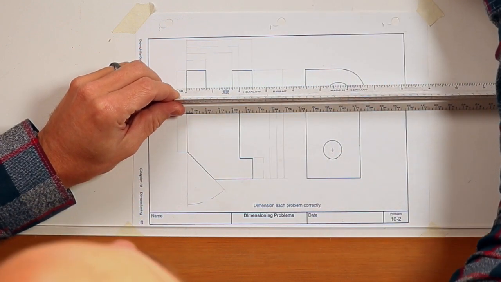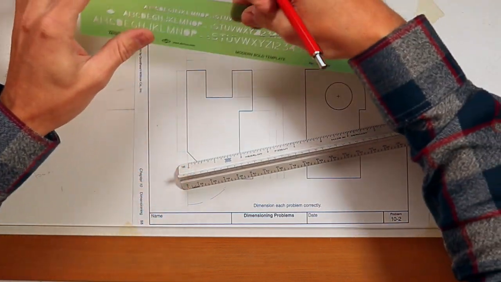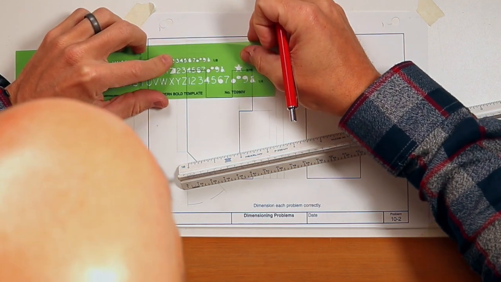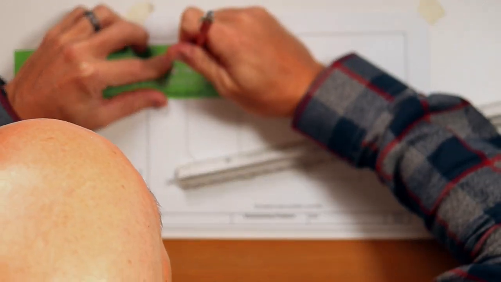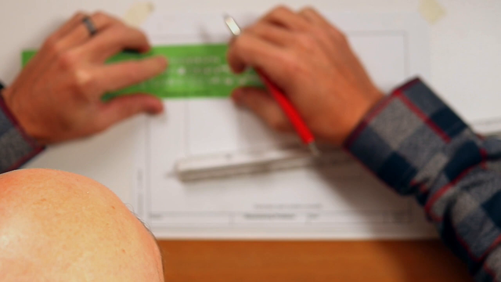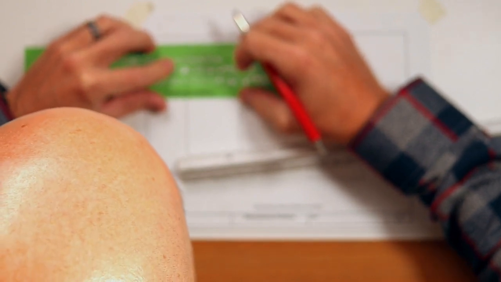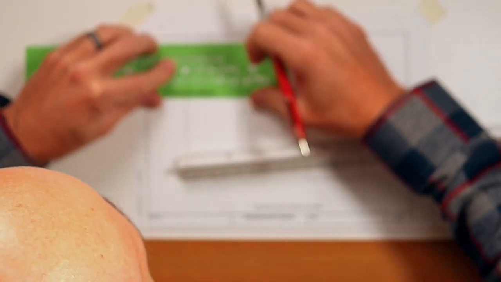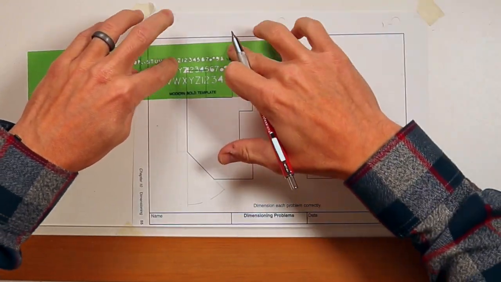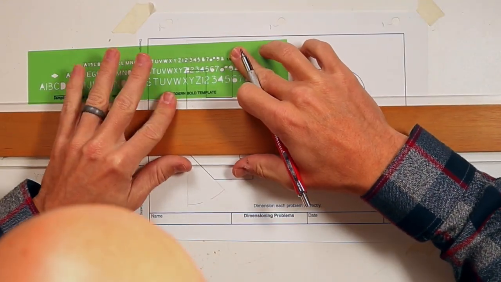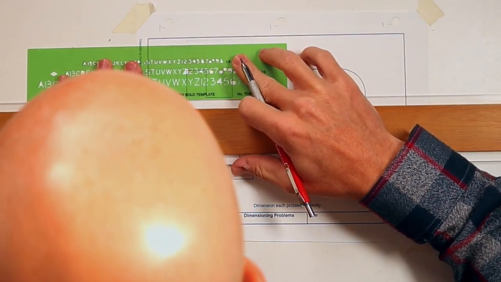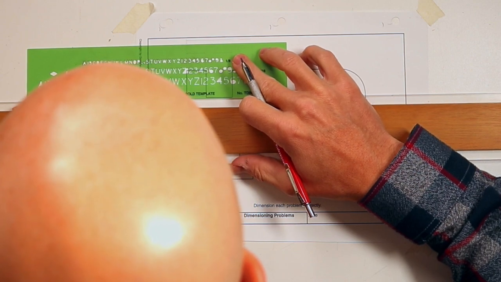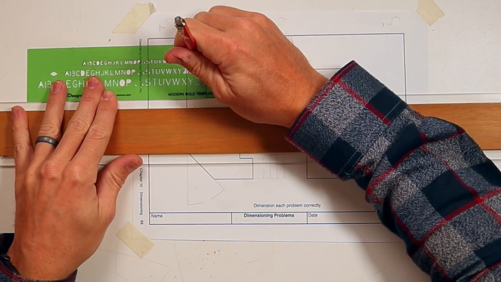This is 0.75. Make sure your graphite holder is nice and sharp or else it won't fit through these numbers. And you also want to make sure this lettering stencil is horizontal. So by placing your T-square below it, you also ensure that your numbers are aligned with each other.